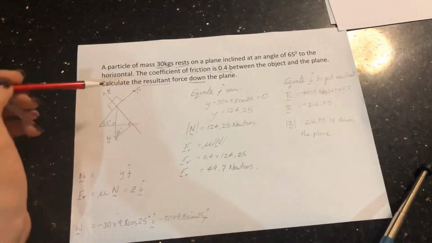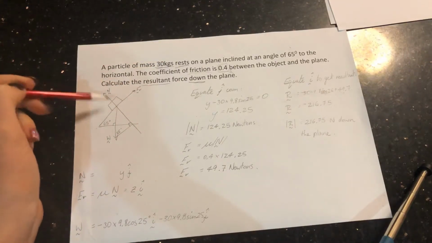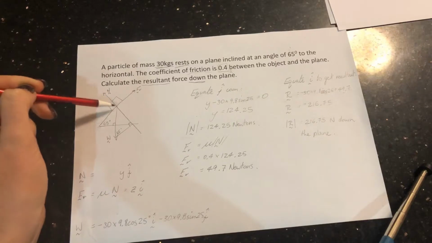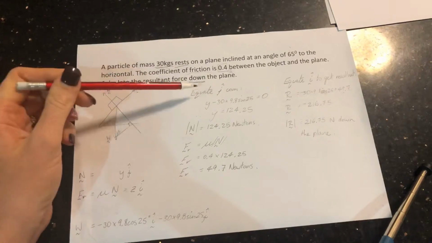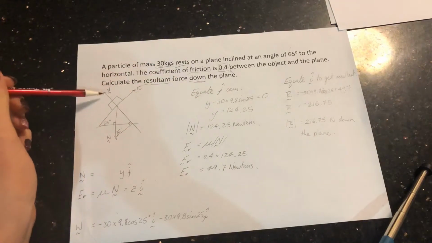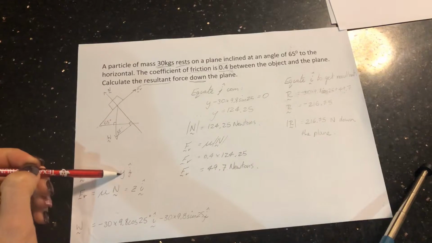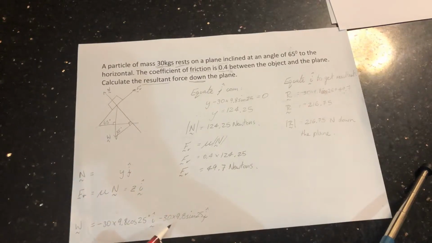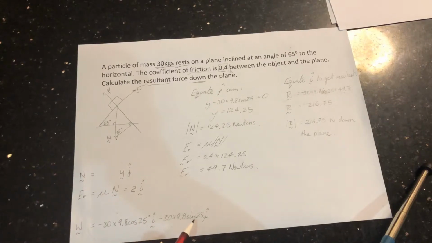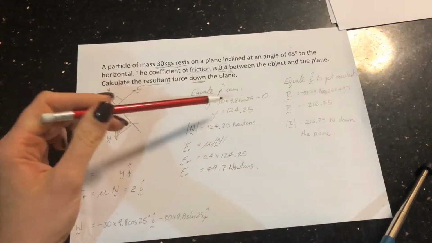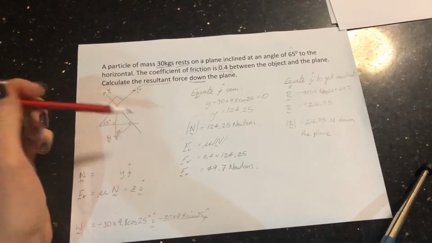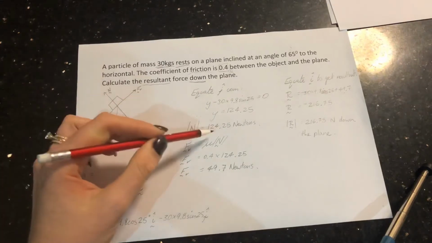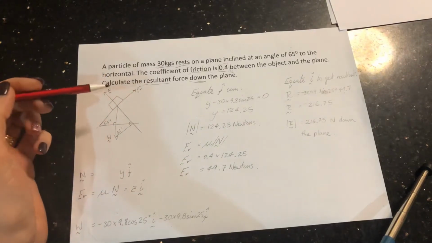Now, because it's resting on the plane, it doesn't mean it's jumping up and down, so it means that my J components, if I add those up, are going to equal 0. So I'm going to equate those J components. Here I've got a J component, and here I've got a J component. So Y plus negative 30 times 9.8 sine of 25 equals 0. Rearrange, and you get 124.25. So the force of my normal is 124.25 newtons.